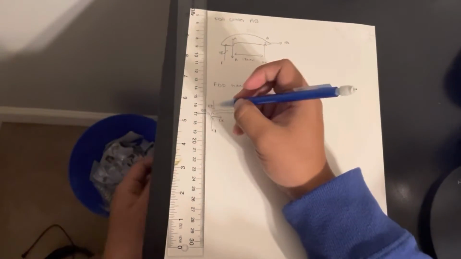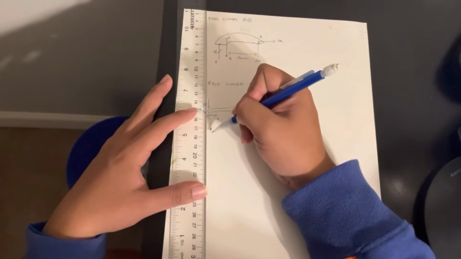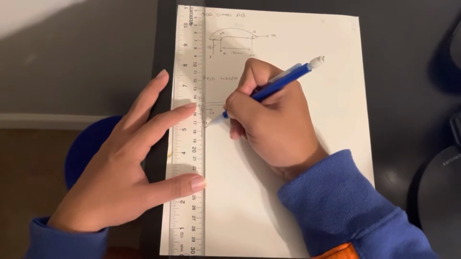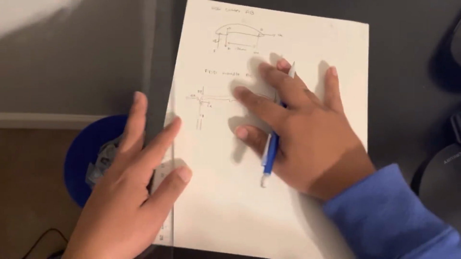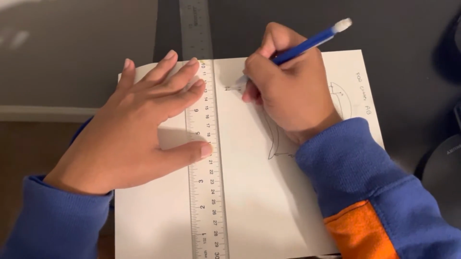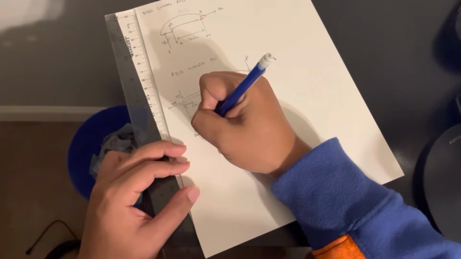So from dot C and dot B, from these two points, we know that it is 36 millimeters.